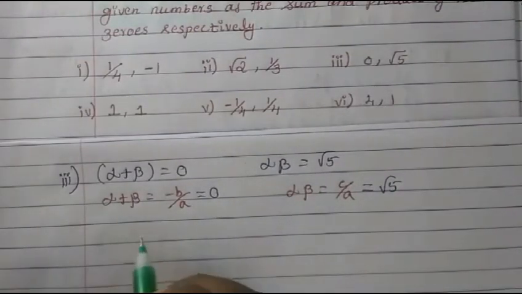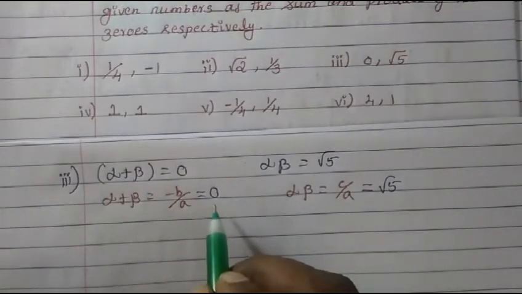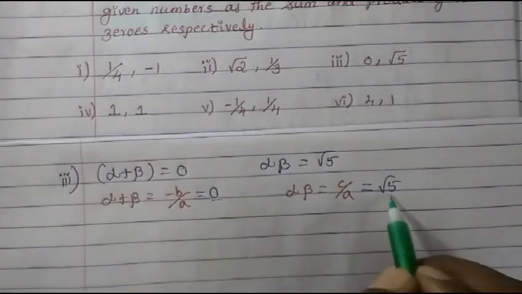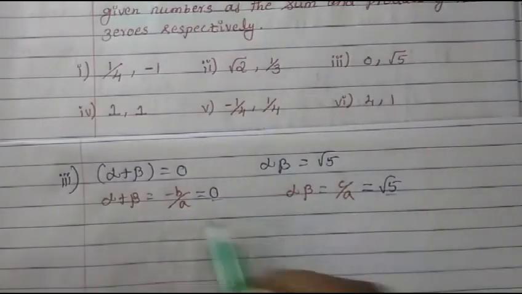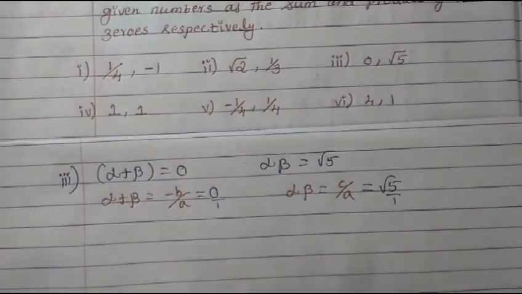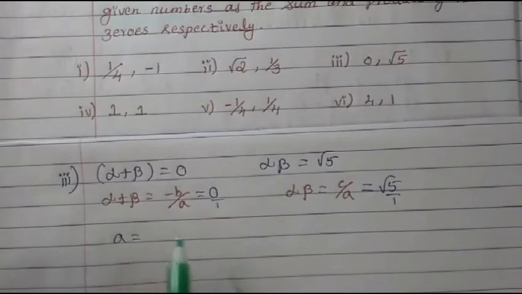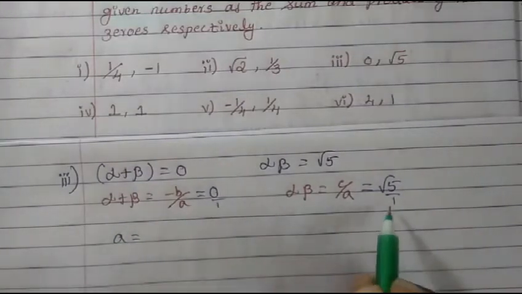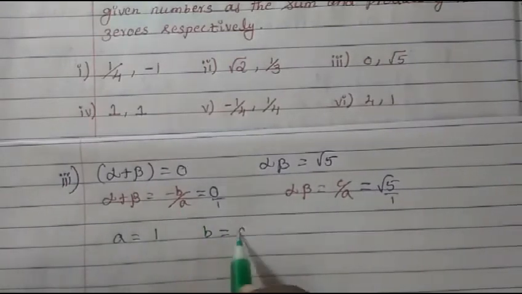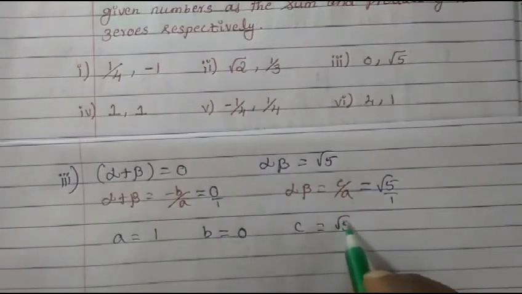Before writing, you have to see whether the denominators are the same or not. Here in the denominator we don't have anything, and here also we don't have anything, so we consider that there is 1. So now the denominator is the same. Let's write down the values. a value will be 1, and then b is given to us as 0, and then c is root 5.